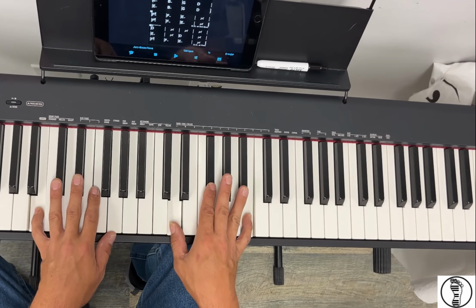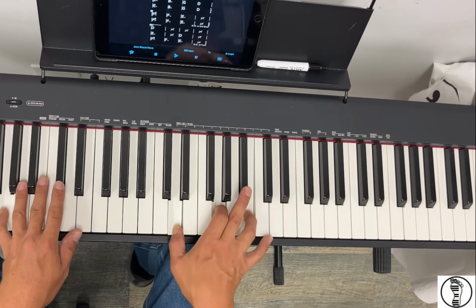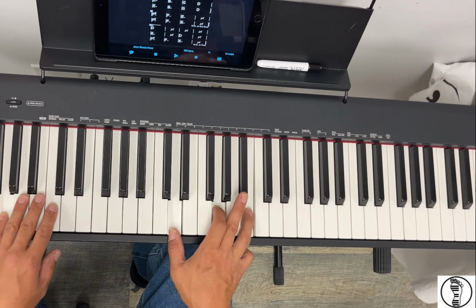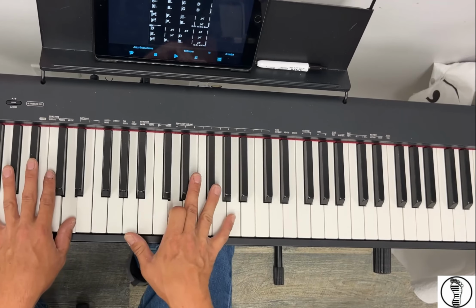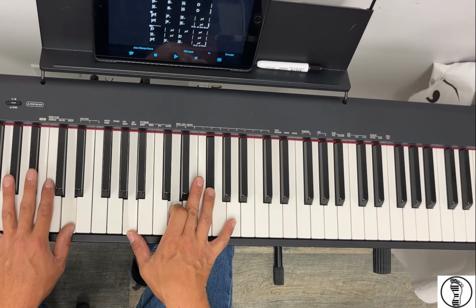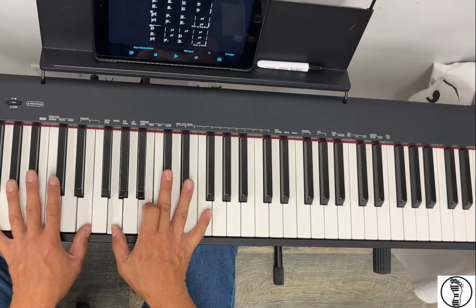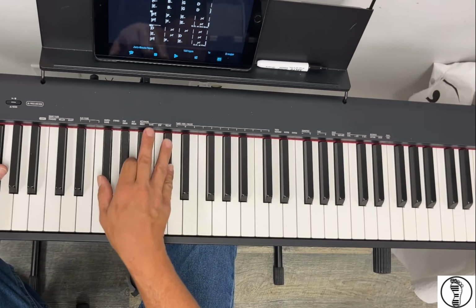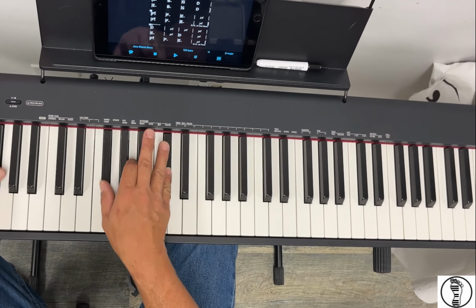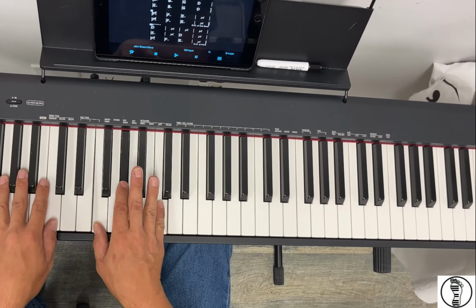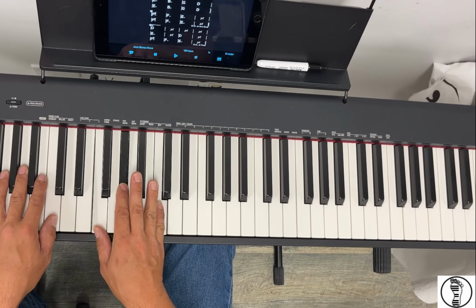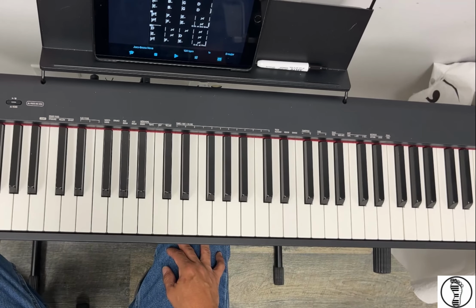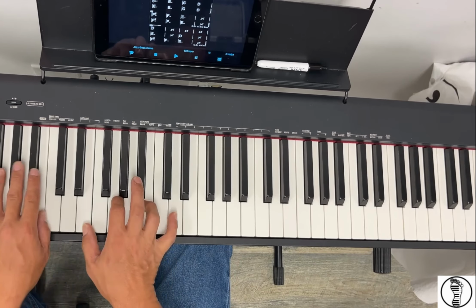1, 2, 3, 4, 1, 2, 3, 4. Does that both times, and then the B section goes into an E minor.